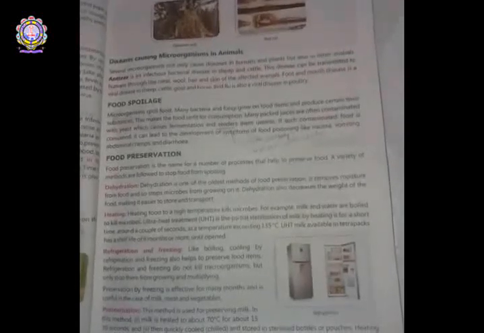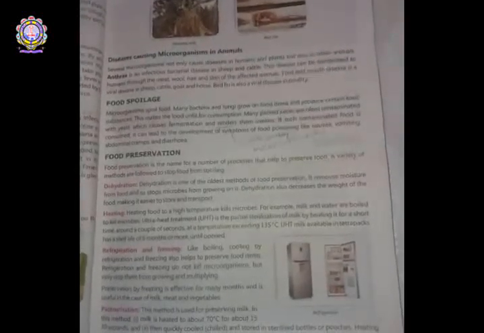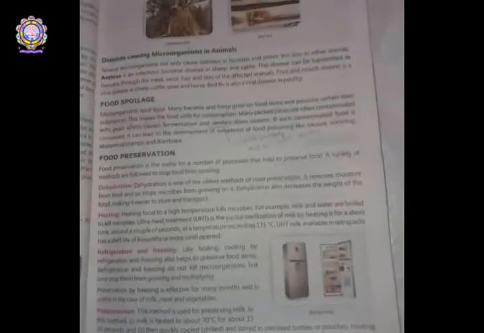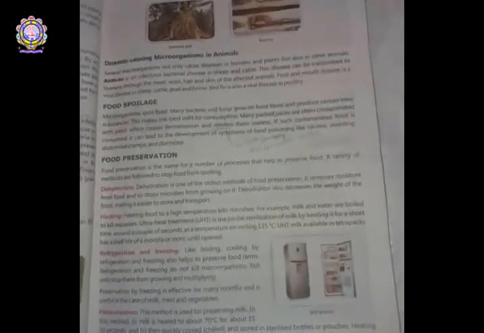Dehydration means water is removed from the food, because water is the main medium for growing microorganisms.